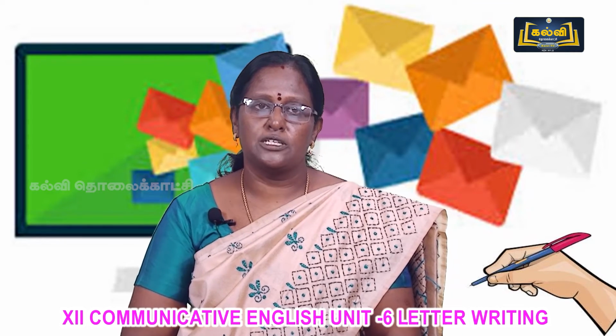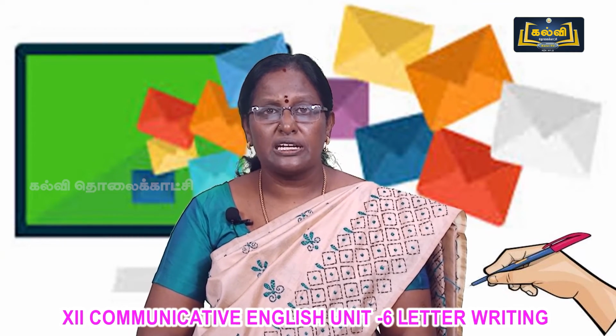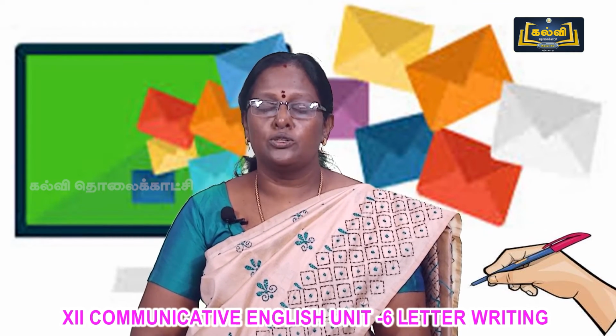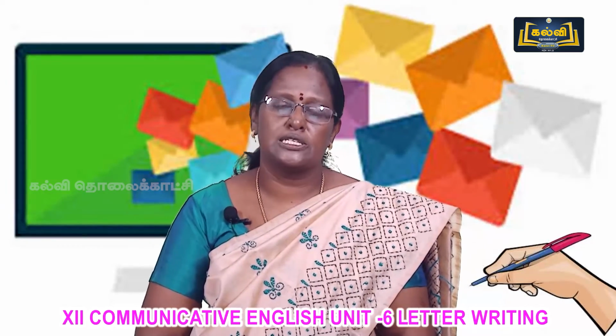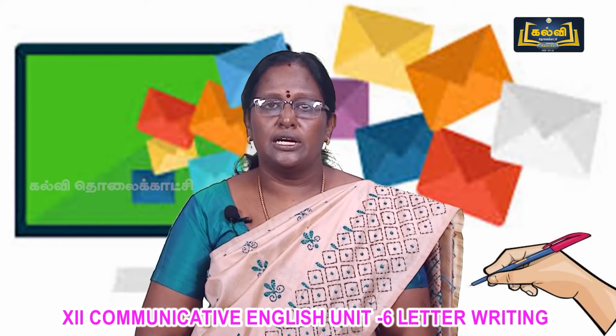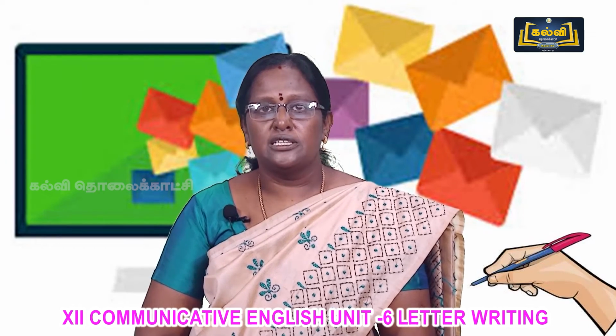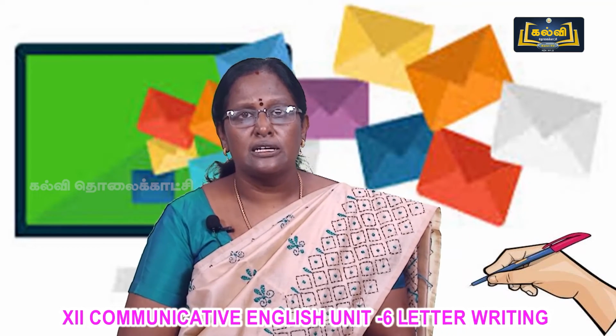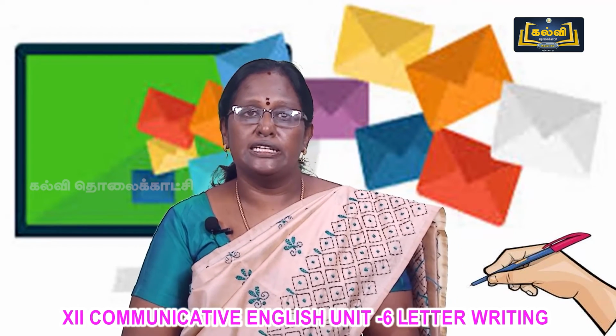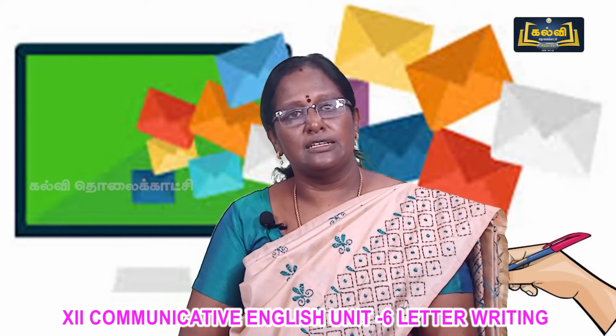Whereas in official letters or business letters, you need to strictly follow certain rules and regulations. You need to follow the format in writing business letters. Make sure that the letter conveys what you really wish to convey. So have a draft before sending it. Draft a letter, read it out to check whether you have included all the details and whether it serves the purpose, and then you can send the letter to them.